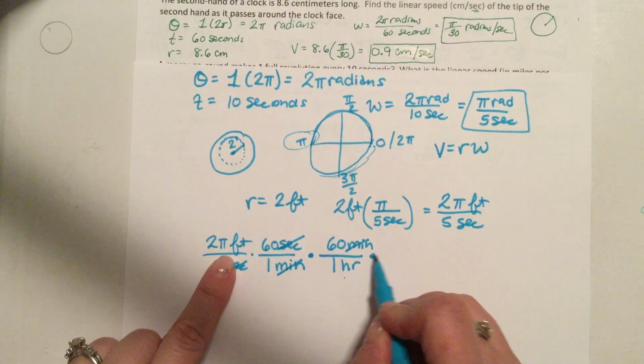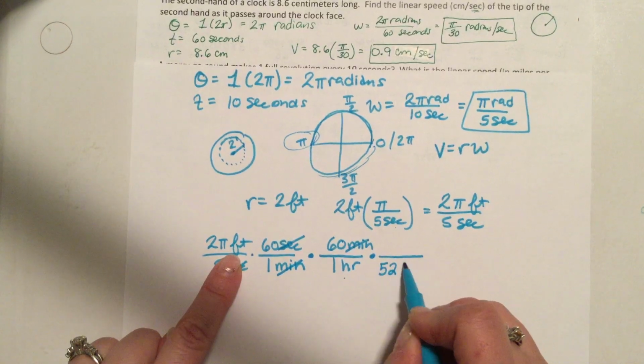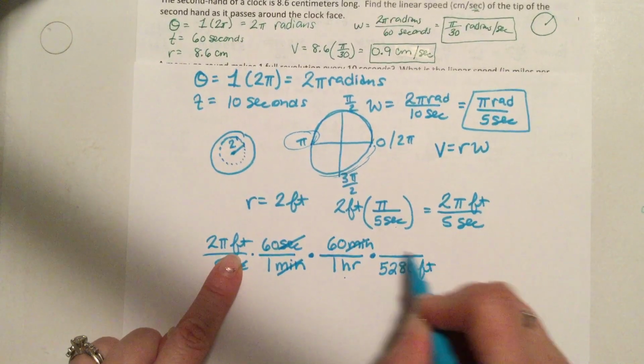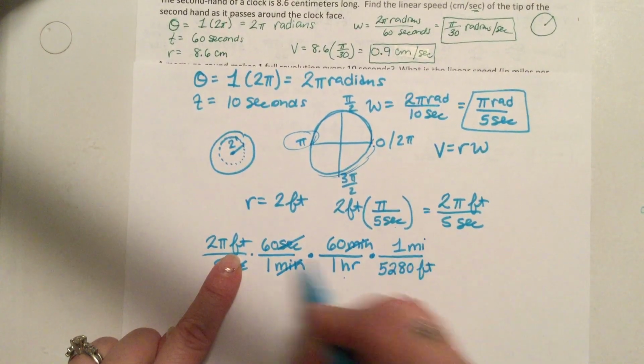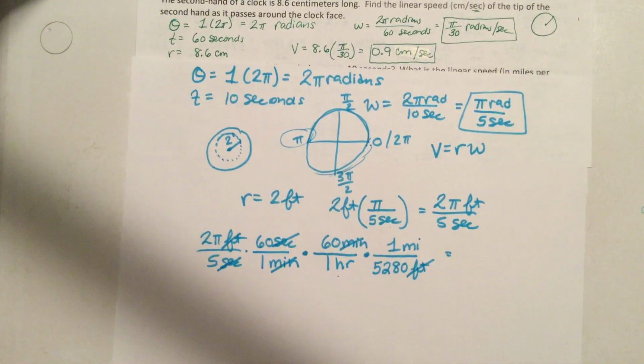They want miles per hour, so I need to cancel feet. There are 5,280 feet in 1 mile. Feet cancels feet. So what I have now is miles per hour.